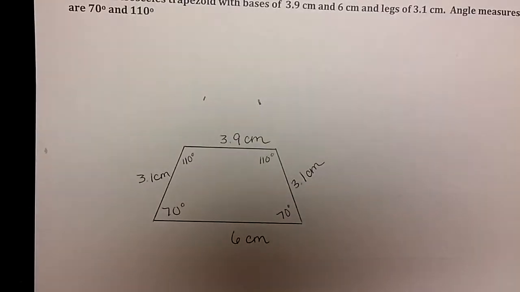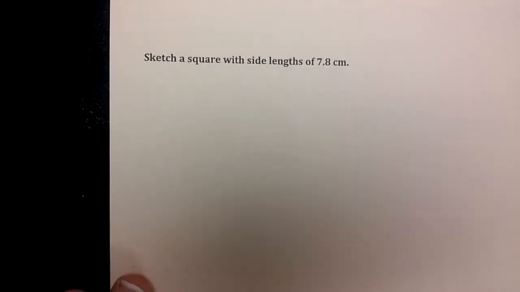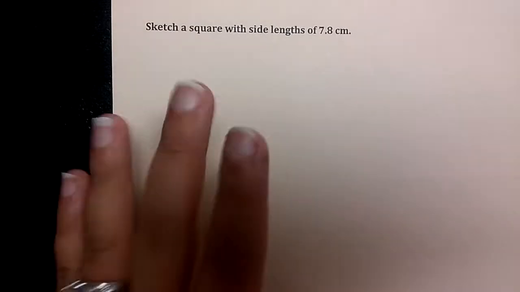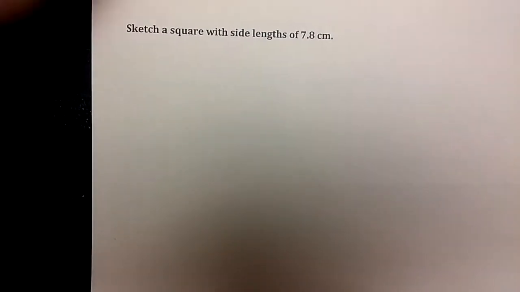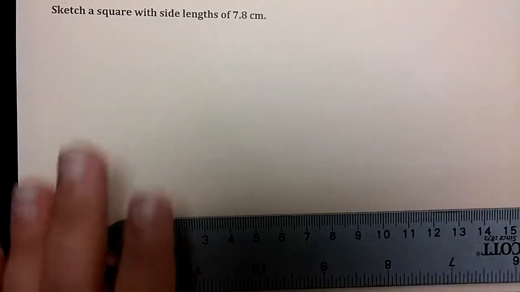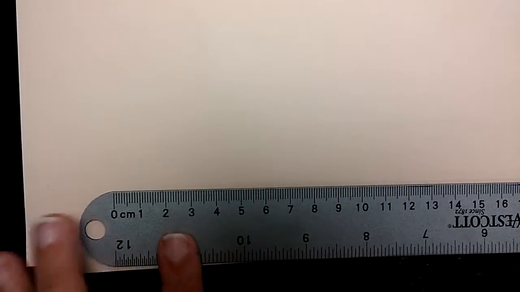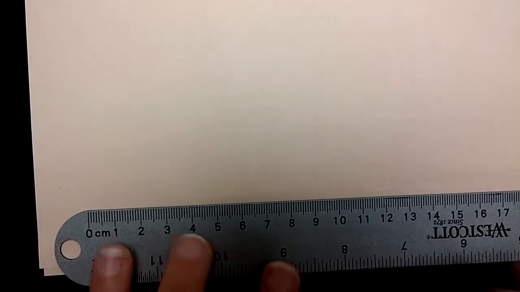The last shape we have to draw is a square. So we have to sketch a square. Remember, all sides of a square are the same and all angles are the same. So all the sides will be 7.8 centimeters and all the angles will be 90 degrees for a square. So I'm going to start off by drawing a side that's 7.8 centimeters.